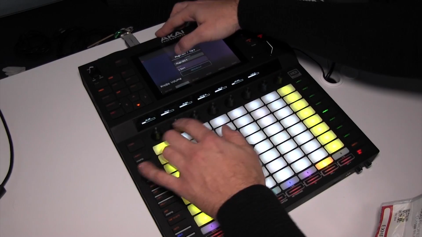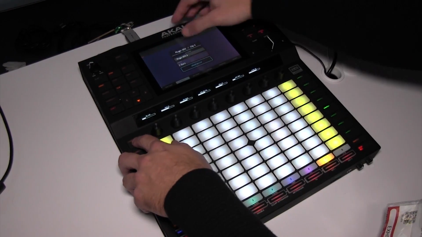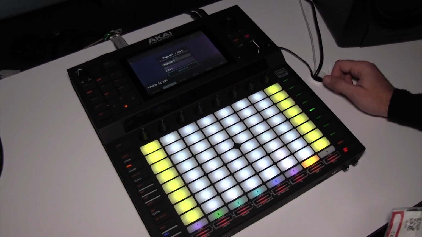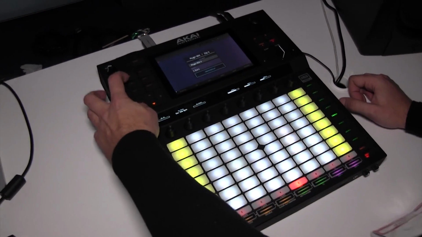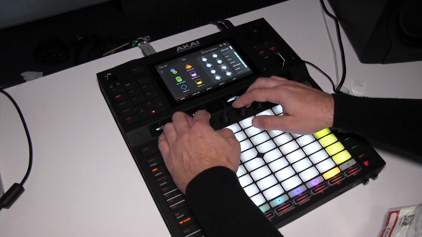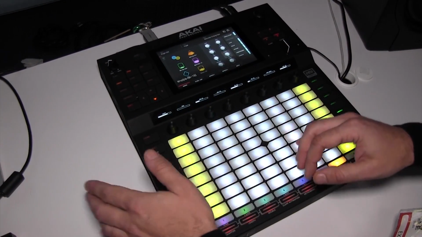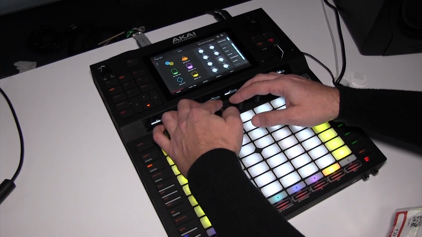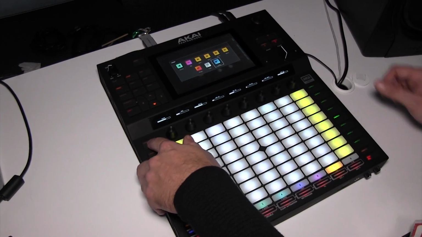So right now we have volume, so all of the tracks are going to be controlled by the volume there, and the same with the pans. I could set it up for screen. So now if I'm on my synthesizer, every parameter on the screen is now being controlled with the knobs, and there's 2 banks. So banks 1 through 8 and then 9 through 16, so I can control every parameter on the synthesizer. And there's a few different ways you can set it up as well.